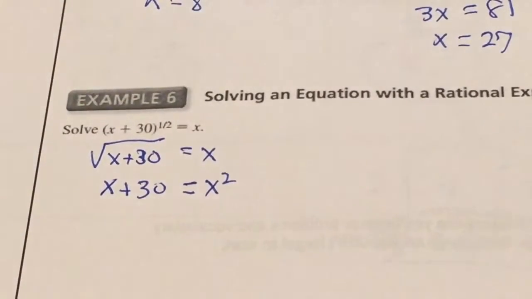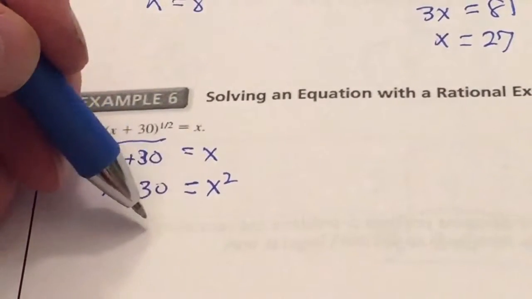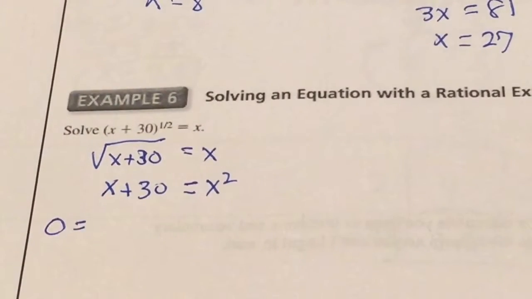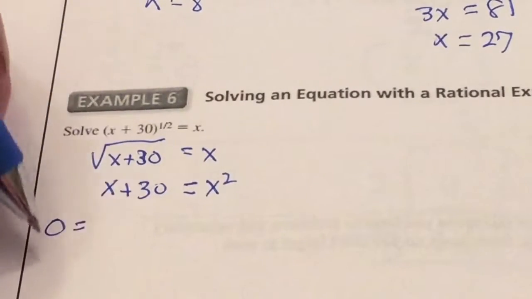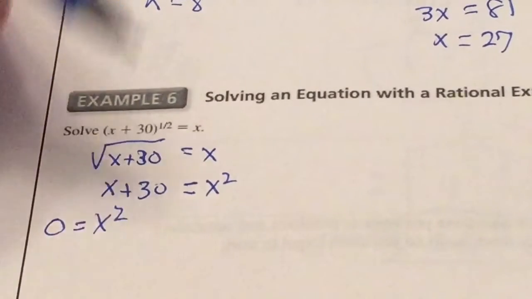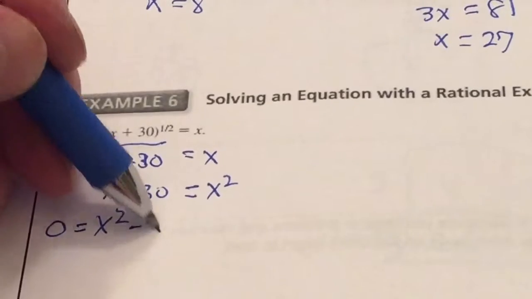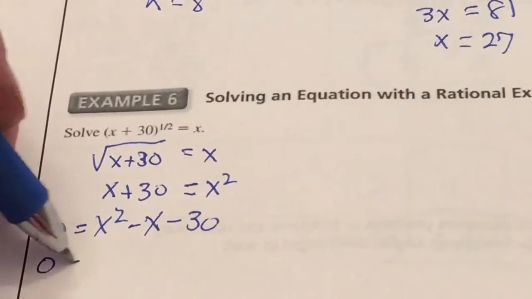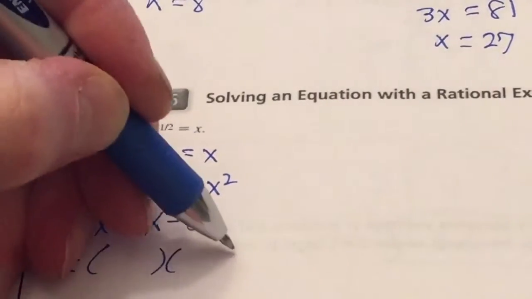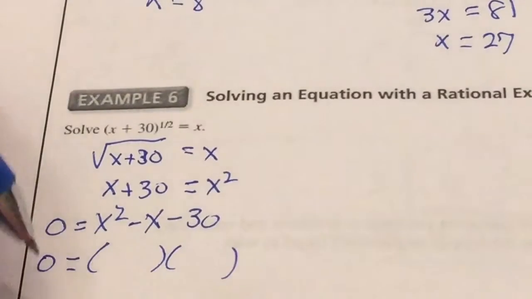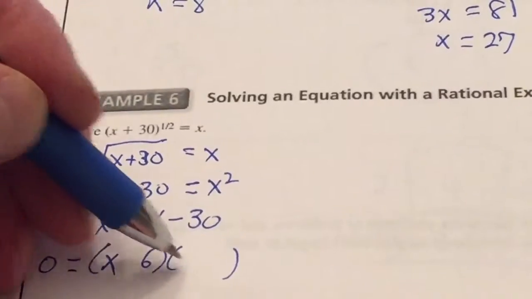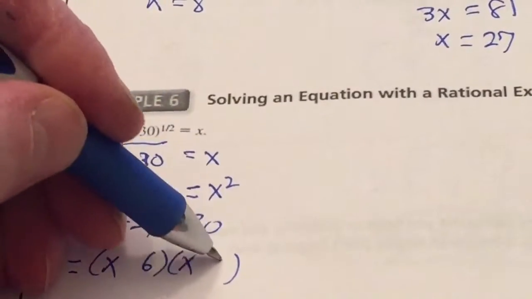Now, that's a quadratic because we have x squared, and our strategy for those is always to get it equal to 0, because that is how we can use either our factoring or quadratic formula strategies. So if we leave x squared on the right, we bring x over to the right, it'll be negative on that side. The 30 will be negative on that side. And now I think you can see where we would find some factors where we find a product of 30 and a sum of negative 1.